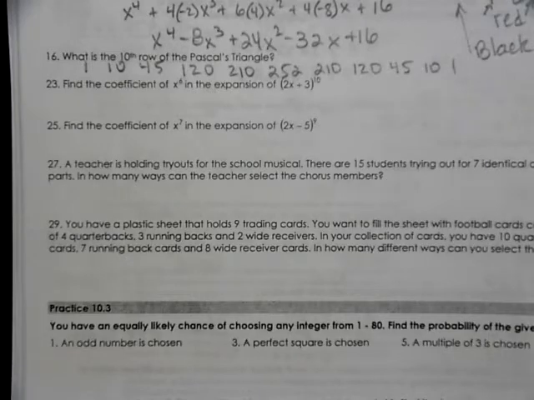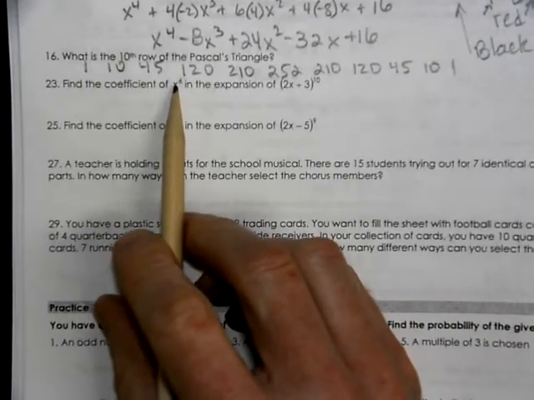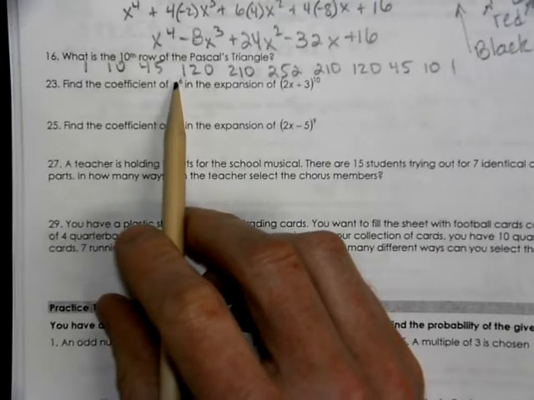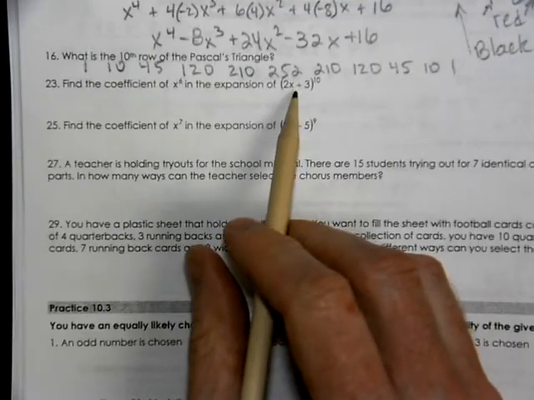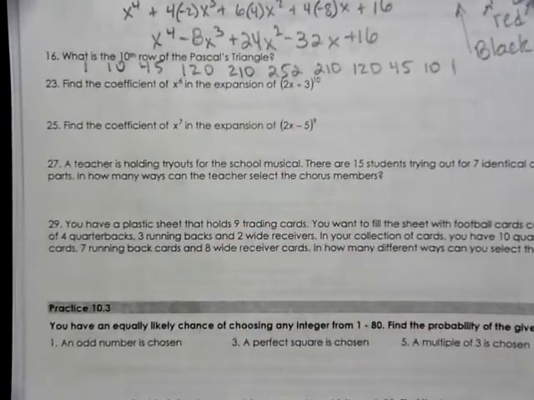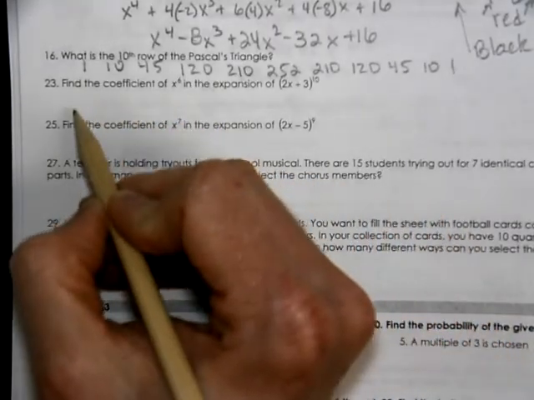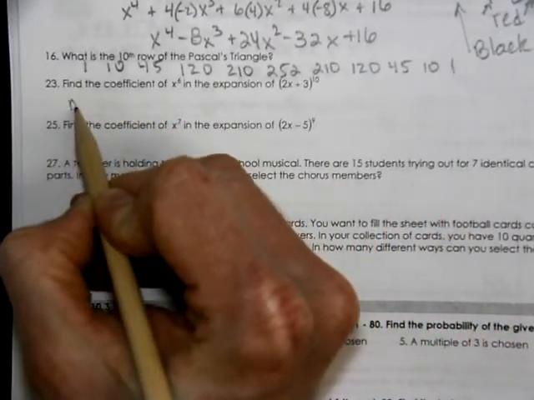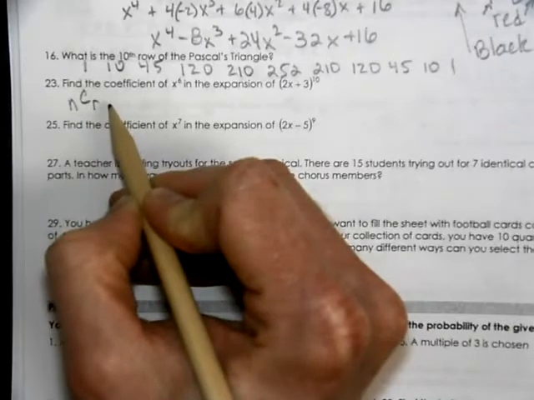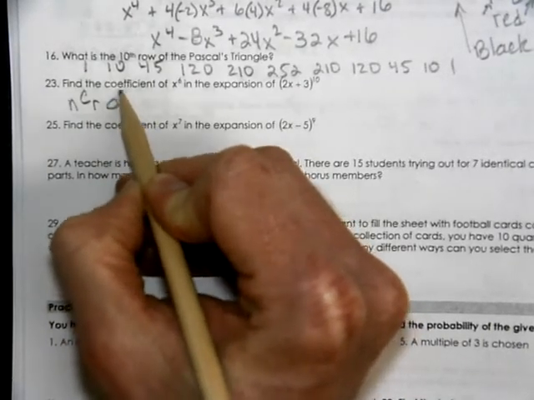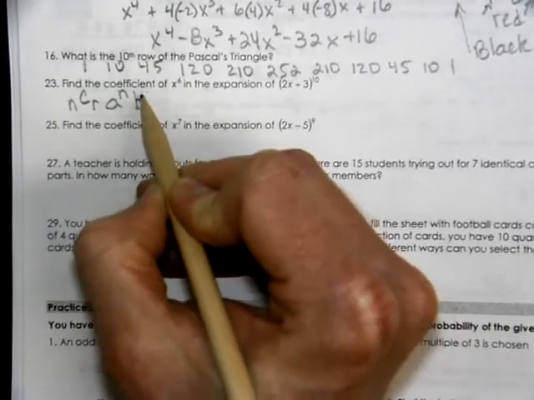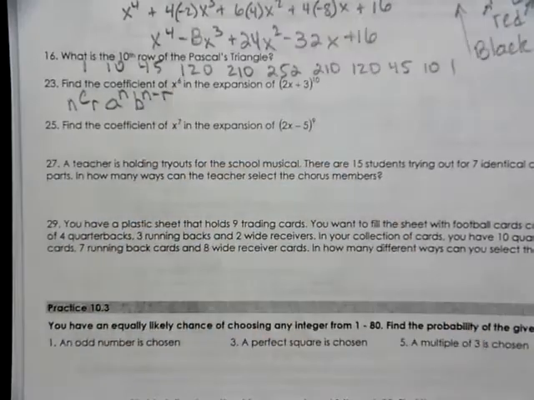We're going to find the coefficient, which is that leading coefficient in the term x to the 6th power. If we would work this problem out using binomial theorem, we would find out all the different values. So we're going to use the formula nCr a to the n minus r power b to the r power.